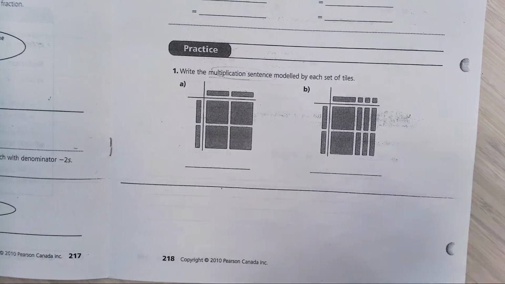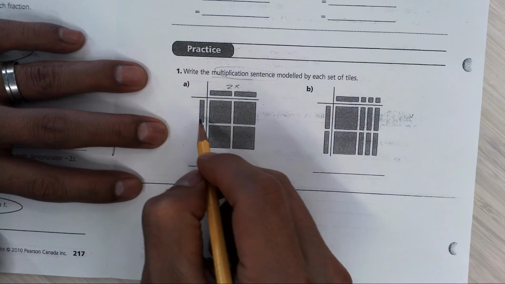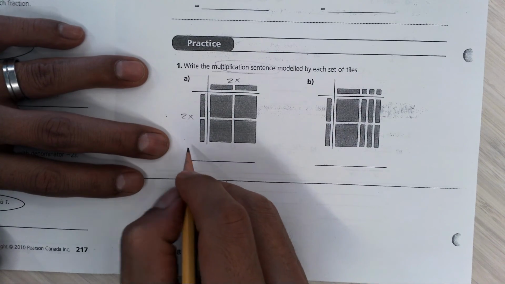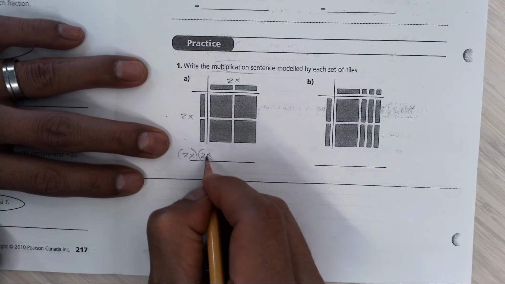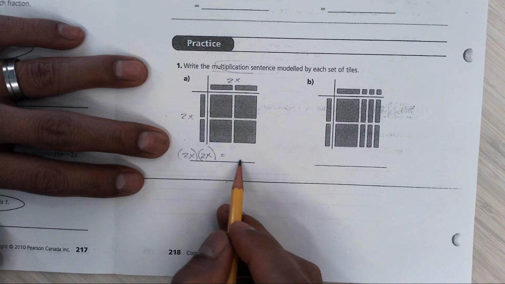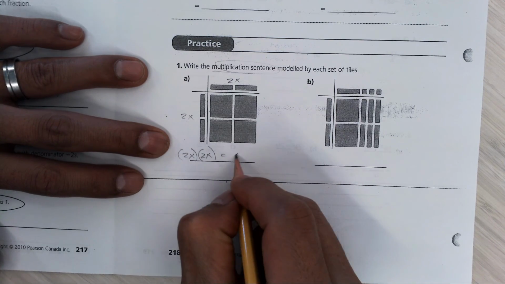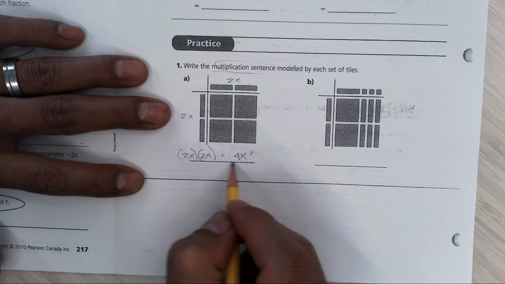Oh, what the heck. For this one, let's do an example. This is 2x. I have 2x tiles here, and this is 2x. Here's a multiplication sentence. I'm giving you one as a freebie, okay? 2x times 2x needs an answer. What is this equal to? Well, 1, 2, 3, 4. 1, 2, 3, 4. You have 4x squared tiles. So this is a sentence. It needs an equal sign and an answer.